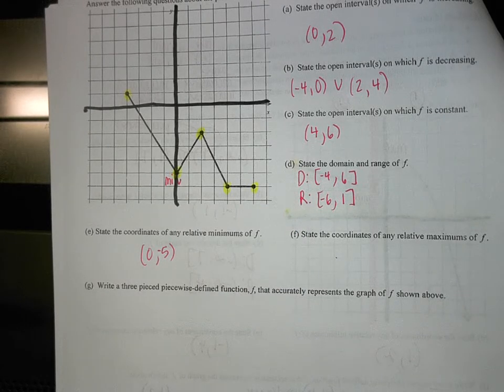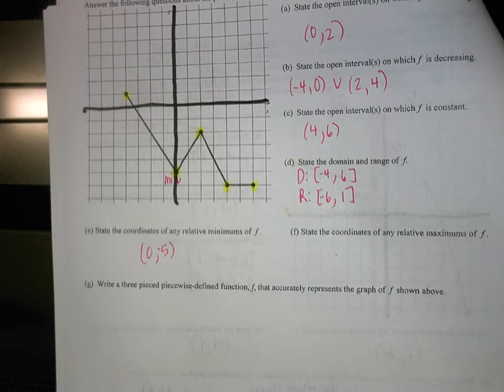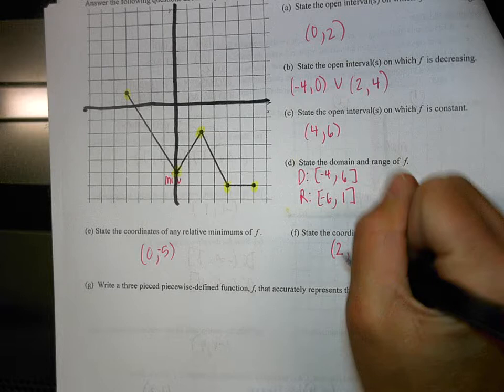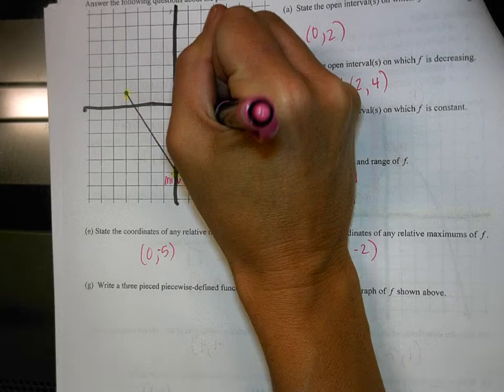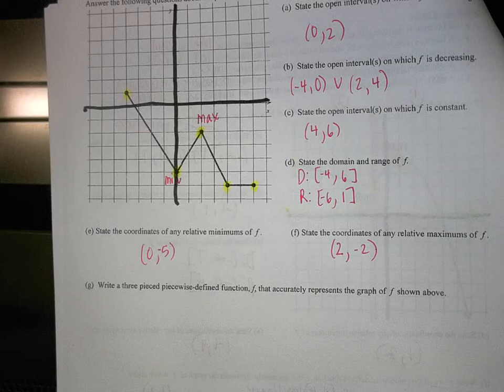Okay, are there any maximums? Yes. And what's that? 2, -2 is correct. So that's a maximum. Are there any other maximums on here? Or relative maximums? No. Okay, because nothing else changes directions.